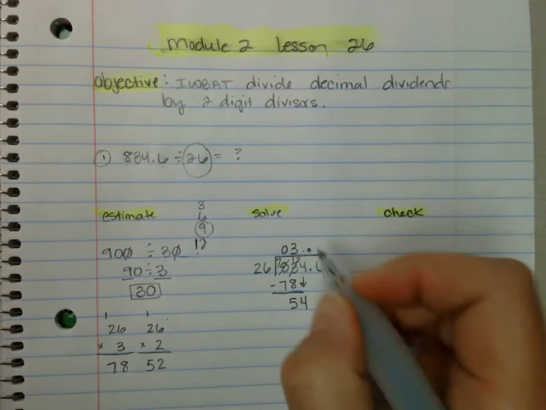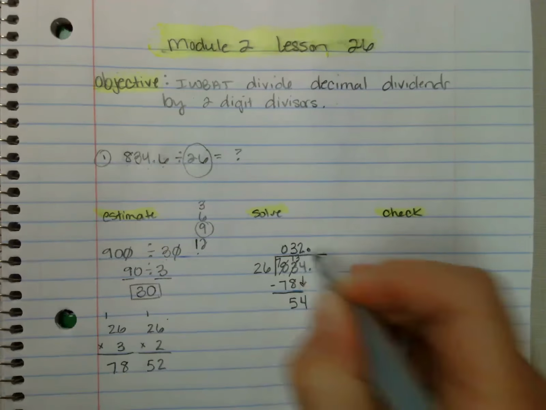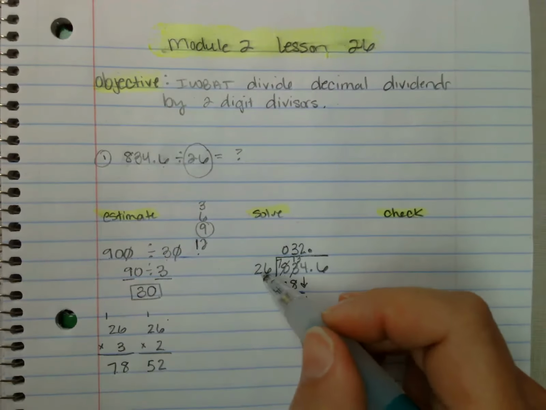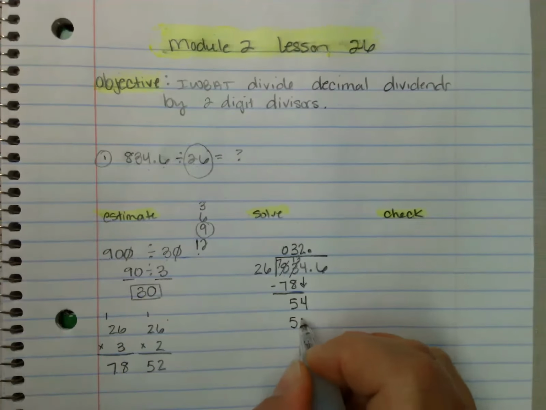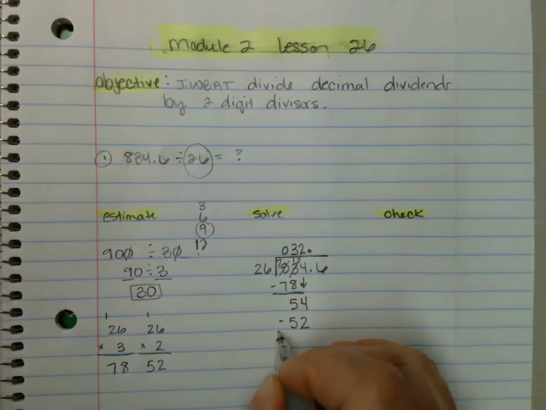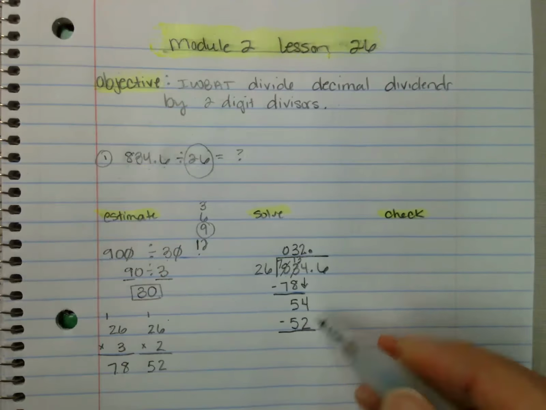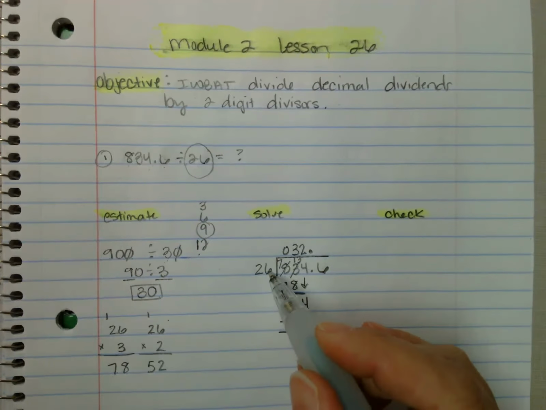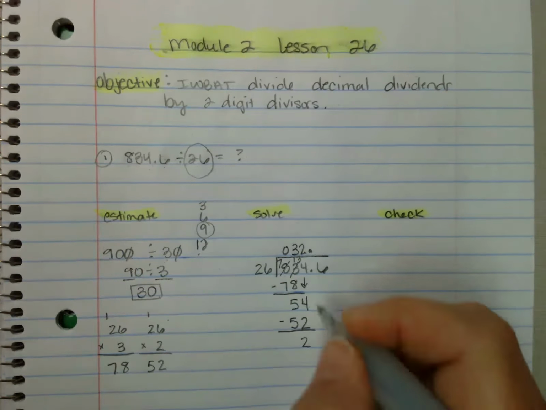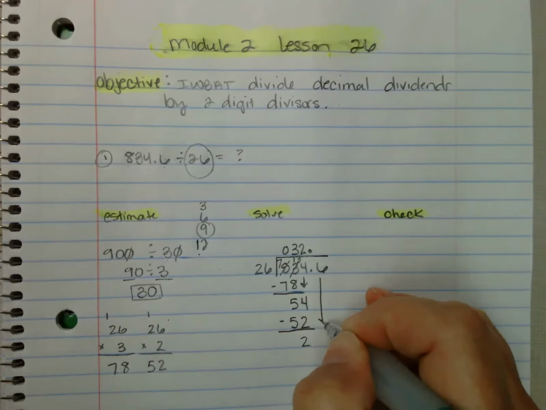So I know 2 works, so I'm going to first put the 2 on here on top of that 4. 26 times 2, I already did the work, it's 52. Now I can subtract. 4 take away 2 is 2, and this is 0. 26 cannot be divided into 2, so I need to bring down that 6.